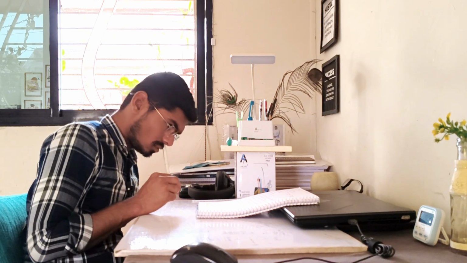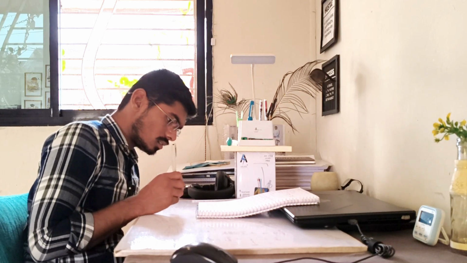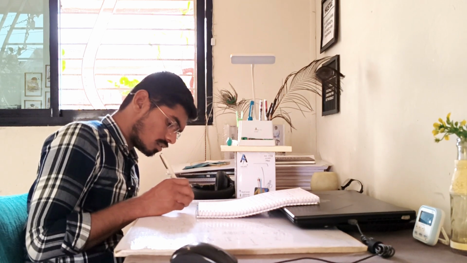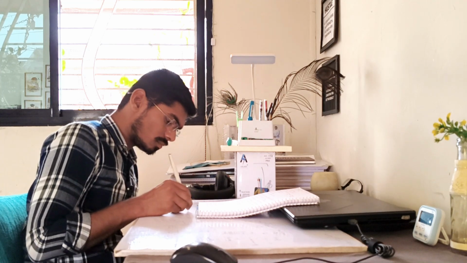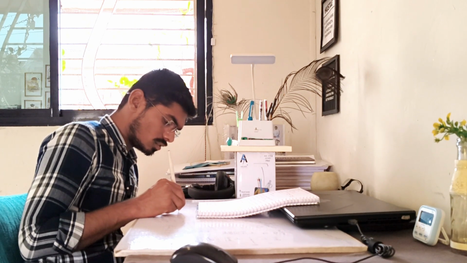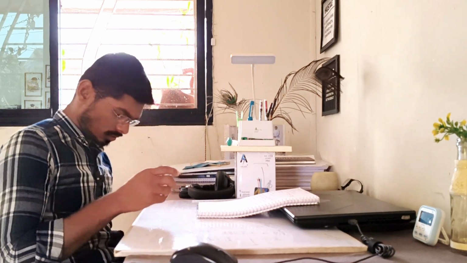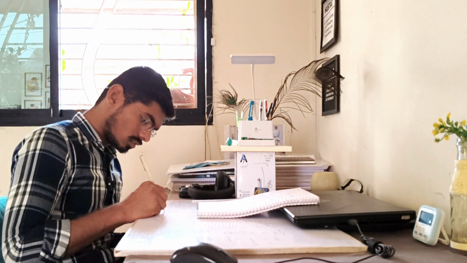Head loss is the same, so I is the same for all. I1 is equal to H1 upon L1. The hydraulic gradient is the same for all, meaning I2 is equal to H2 upon L2, I3 is equal to H3 upon L3, and I is equal to H upon L.